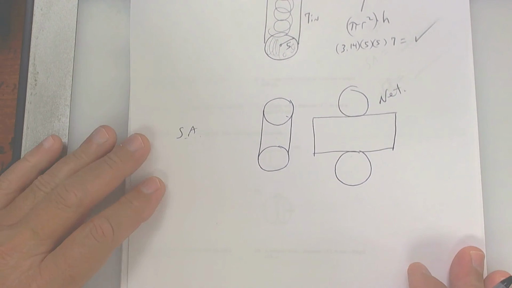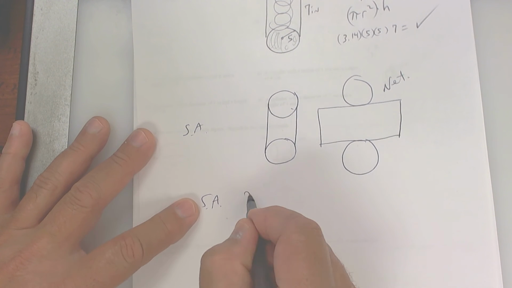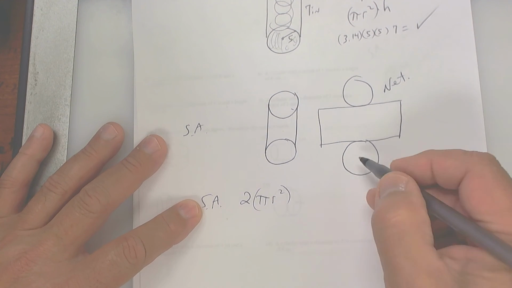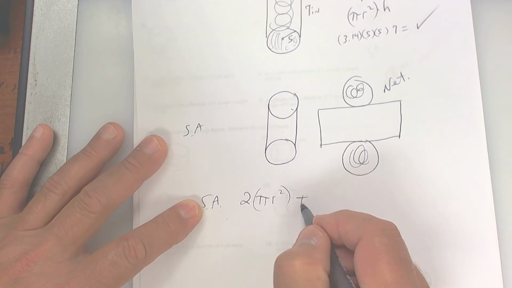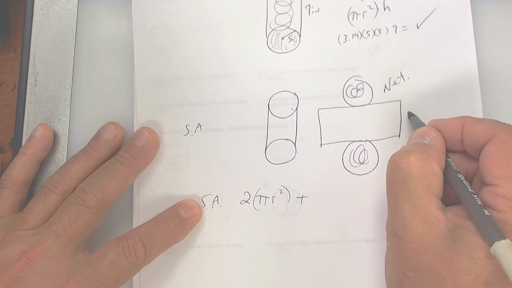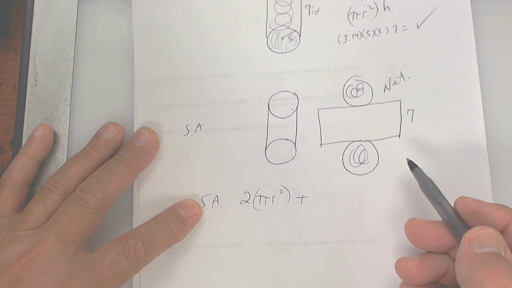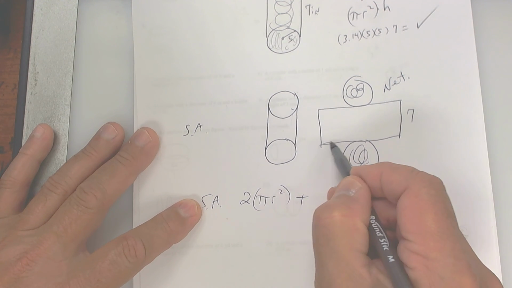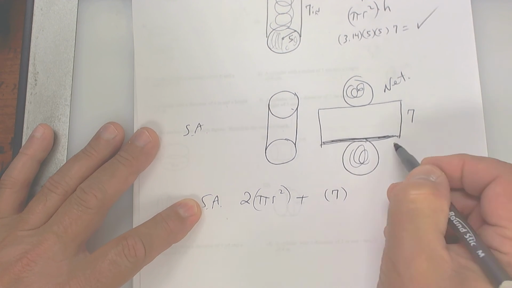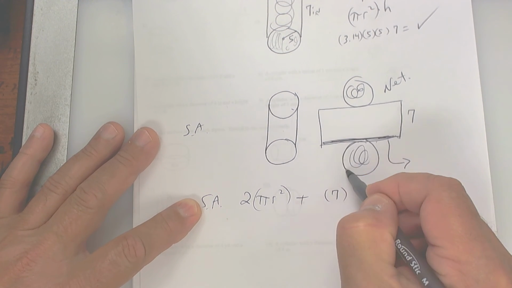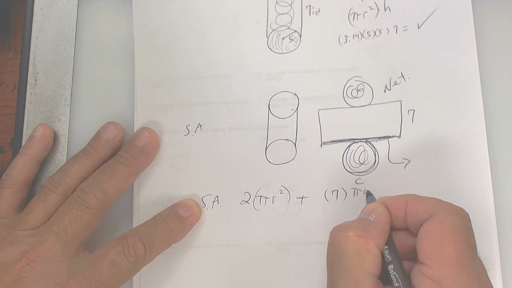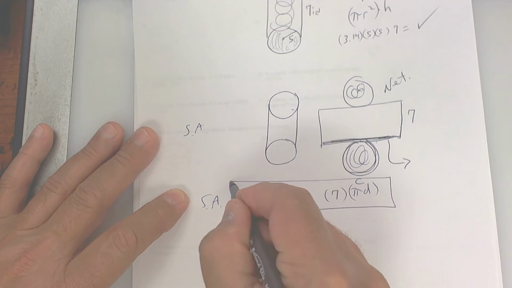Now, here's what you need to know. So surface area is going to be two circles. So 2 times pi radius squared. Two of these. 1, 2. Plus the rectangle. The rectangle is going to be the height. The height is 7, let's say. Okay. And then you need this piece. So it's going to be 7 times whatever this piece is. Now to get that piece, that's the piece that wraps around the circle, and that's called circumference. So put pi times diameter. It's a little tricky, but there it is, okay?